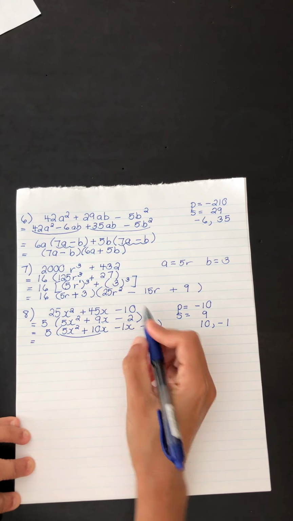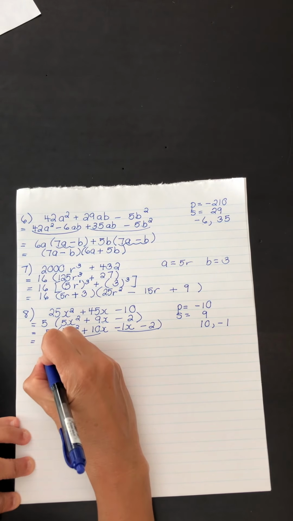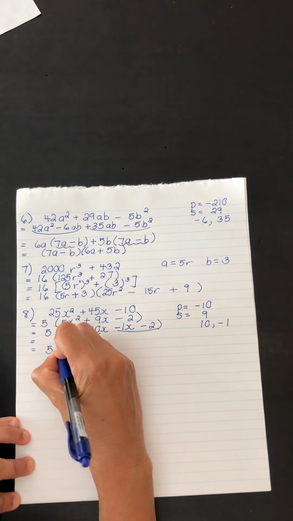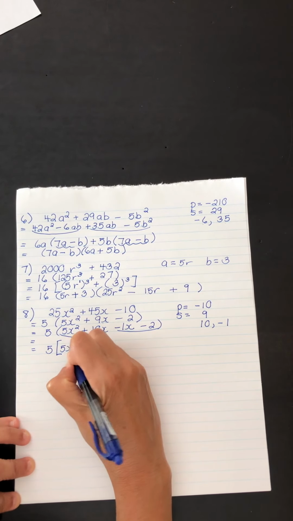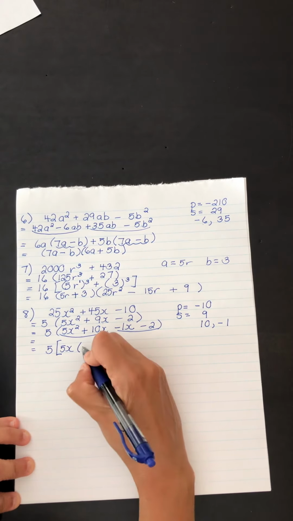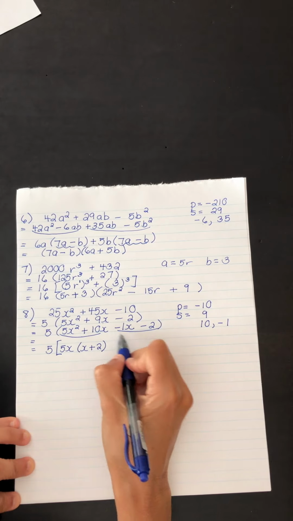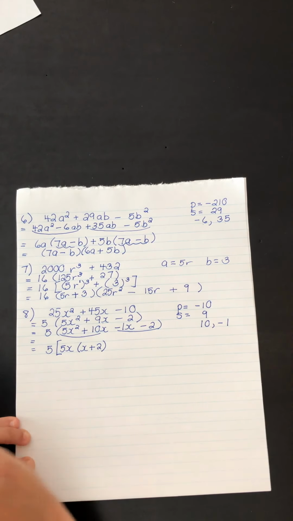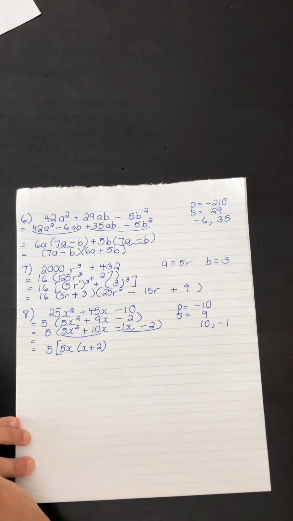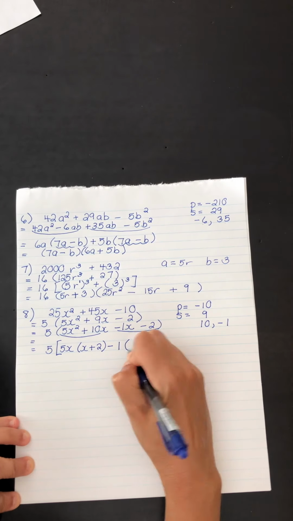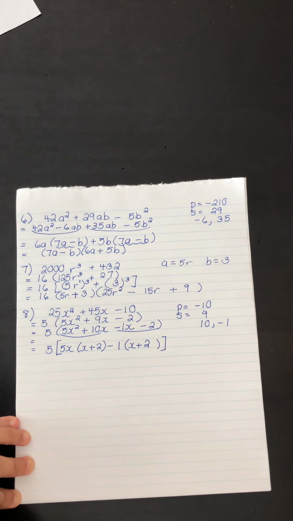Now we do the grouping thing, right? So I would suggest that here you're going to change up the bracketing maybe just to help you. So what's common to these two terms? 5x is common. Dividing them by 5x will give you x plus 2. What's common to these last terms? If we just take out 1, we would not end up with x plus 2 in the bracket. We need to take out negative 1 so that we do end up with positive x plus 2.